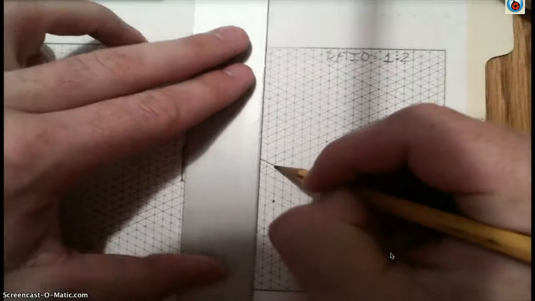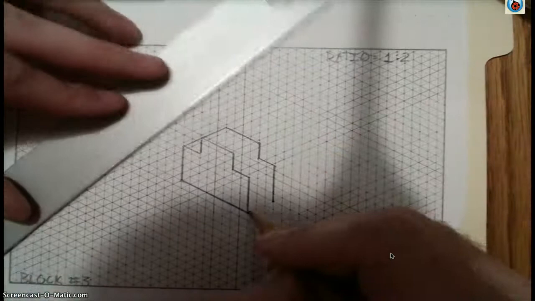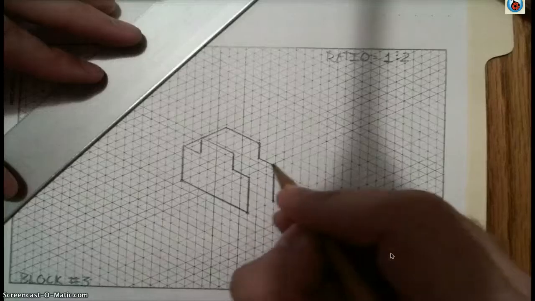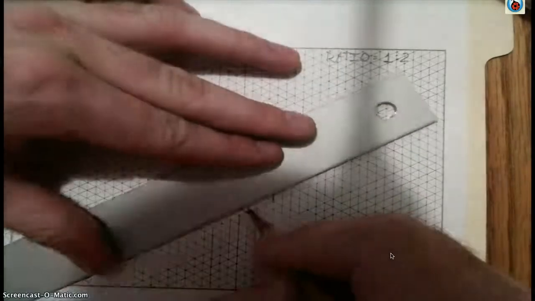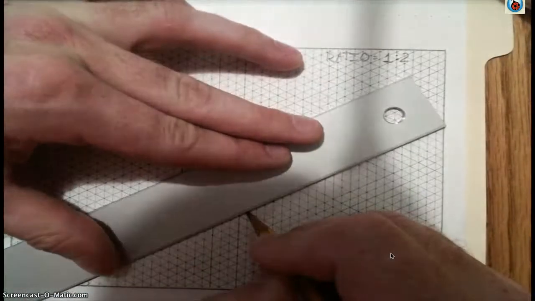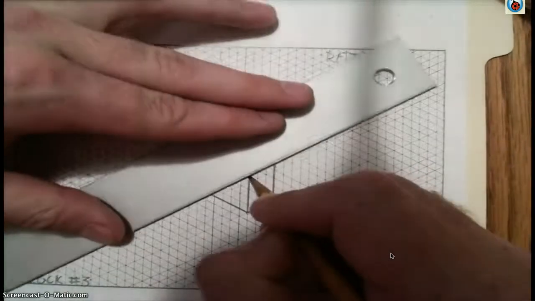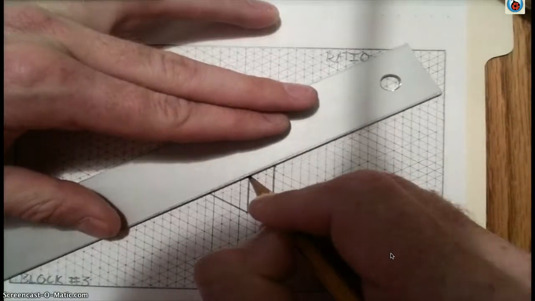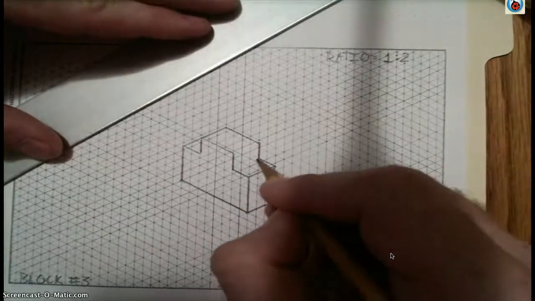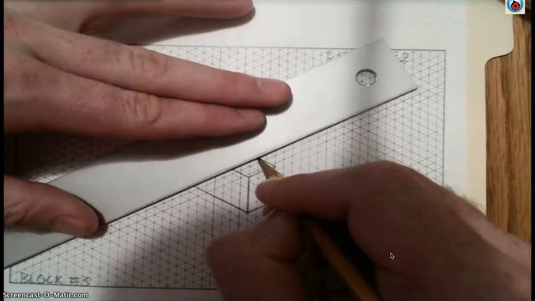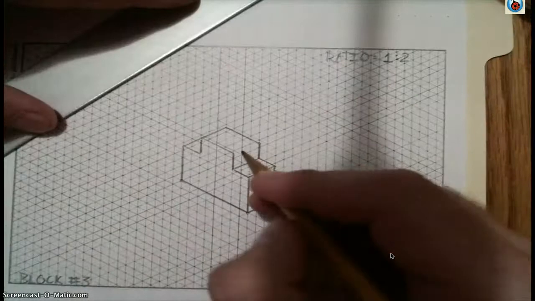There to there. And then you just need to do all the Z's. So you have 1, 2, 3, 4 lines to add. That one. This one. This one. And this one.